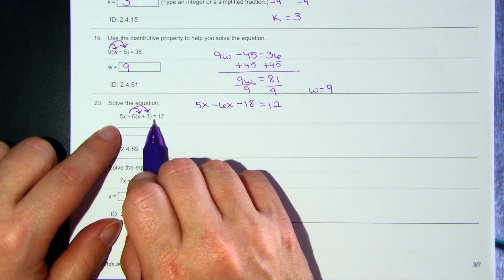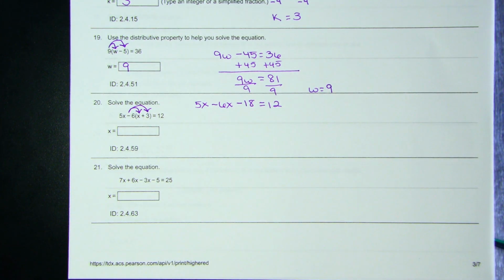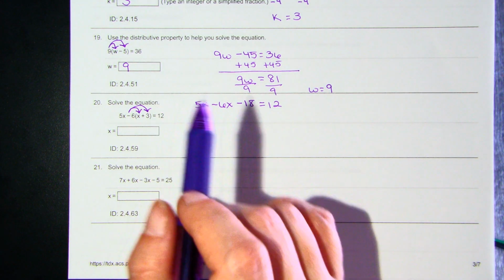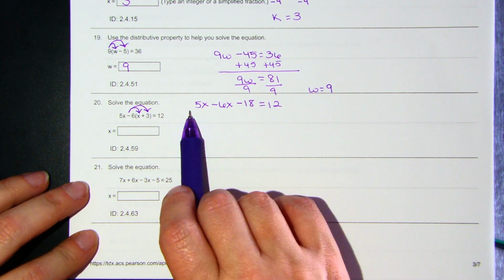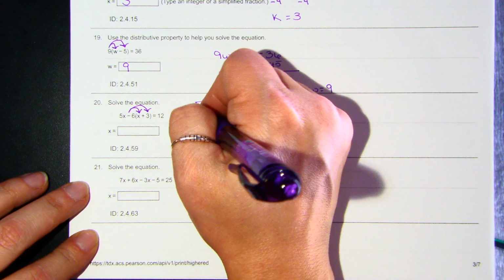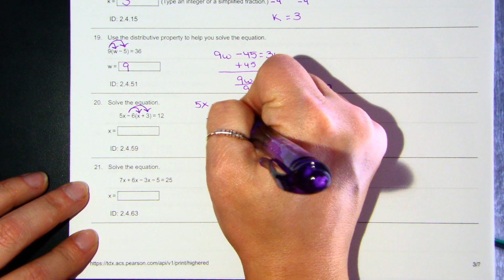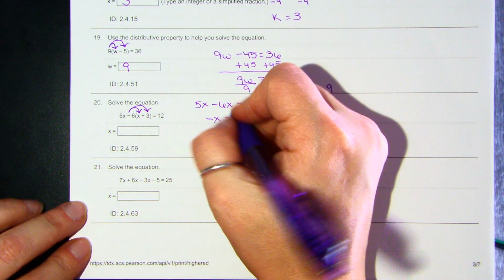Now, on the left-hand side, I do have some like terms here. I have a 5x and a negative 6x. I can combine those into a negative x minus 18 equals positive 12. To get x by itself, I'm going to break that handhold using my addition property and adding 18 over to the other side. So I have a negative x equals 12 plus 18 is 30.